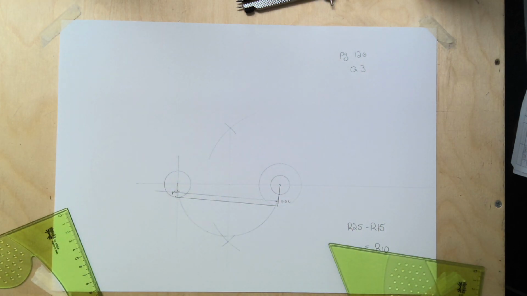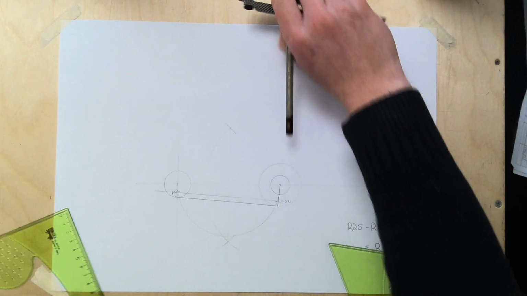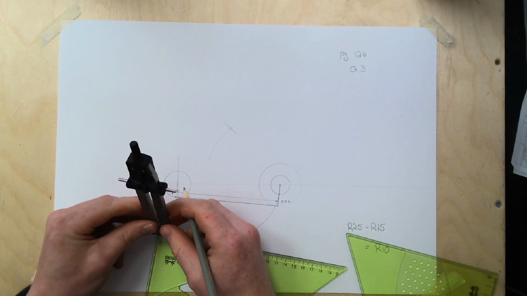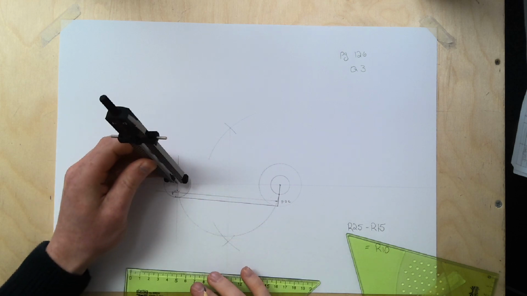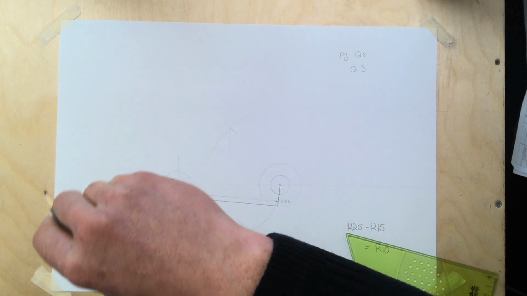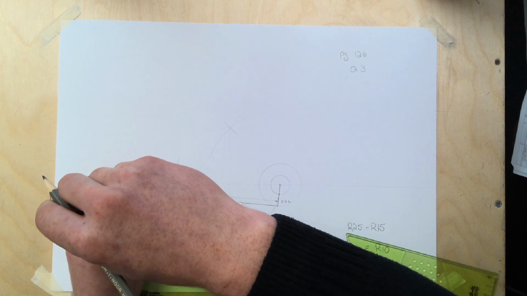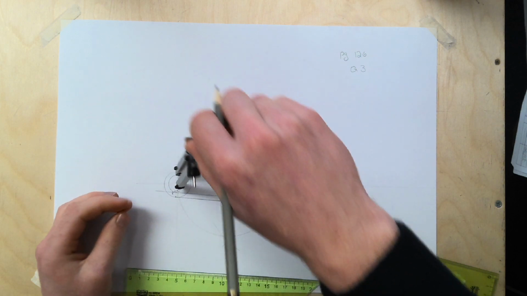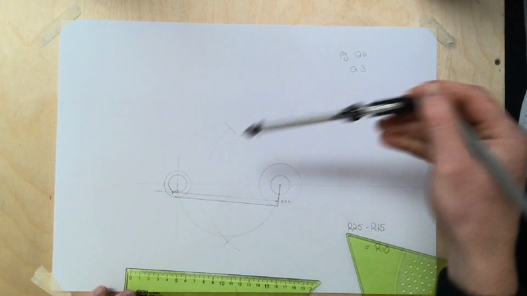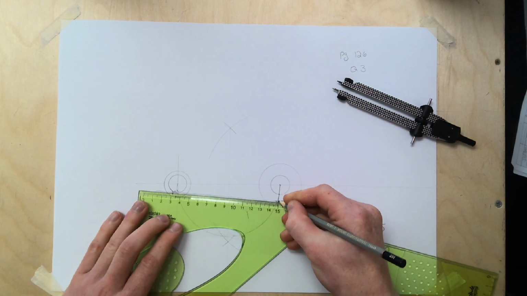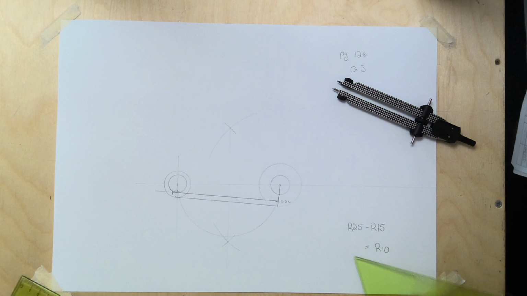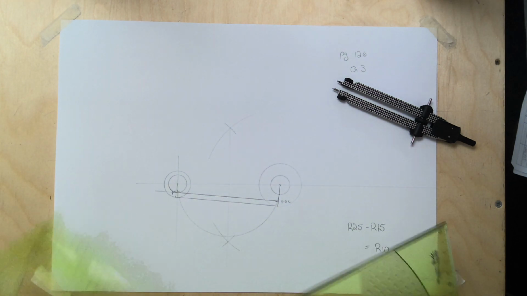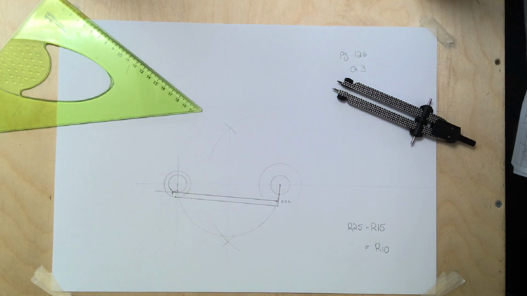Like so. Okay? What we can then draw in is my circle over there, which is a radius 10. So drawing my circle here, radius 10. And we can darken this in. To finish this bit of the circle off, it's just 60 degrees.